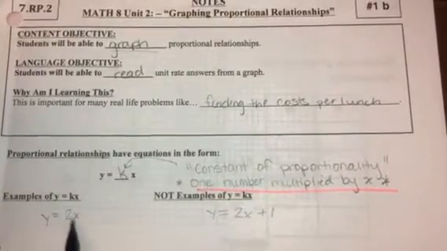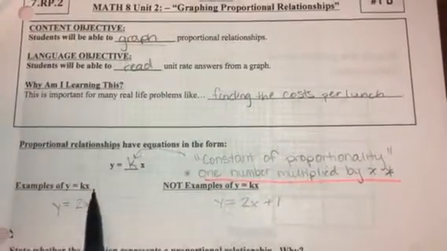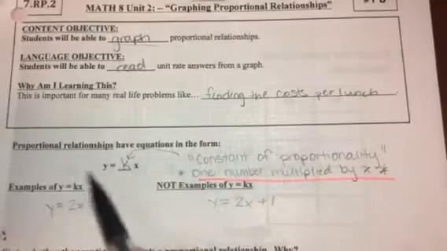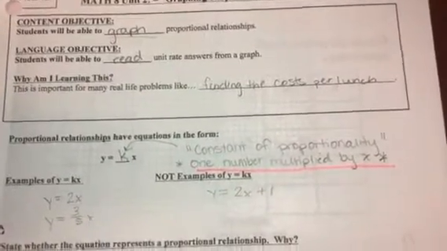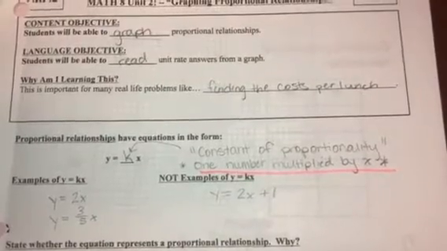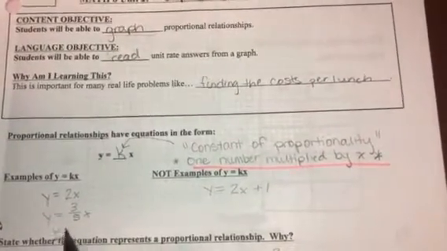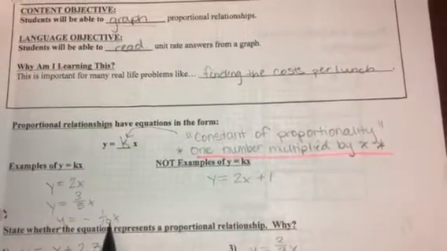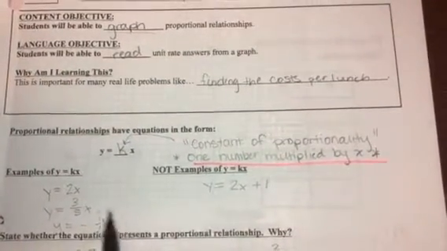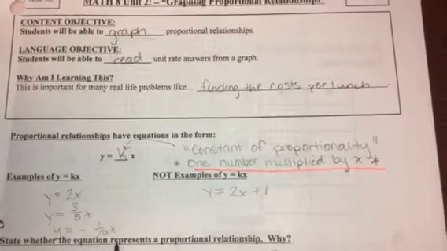So y equals 2x would be an example of a proportional graph. y equals 3/5 x would be an example of a proportional relationship. y equals -1/10 x would still be a relationship that's called proportional because we're not adding or subtracting anything.